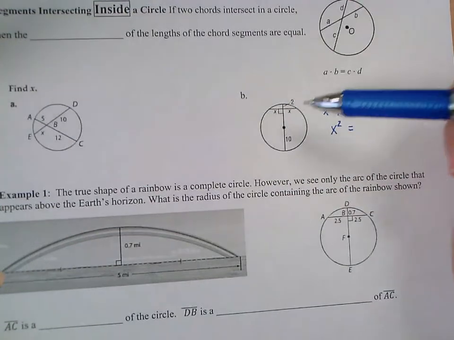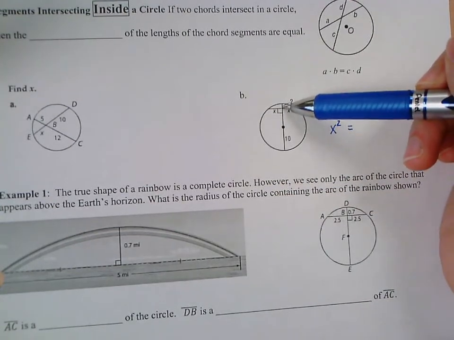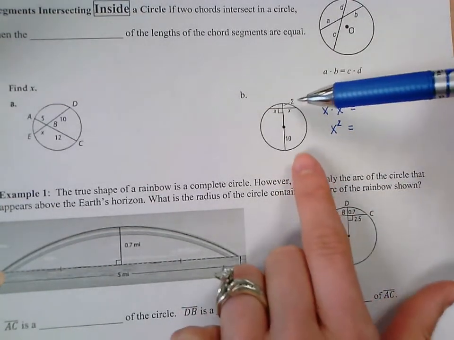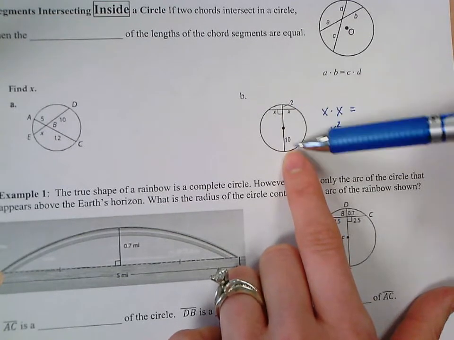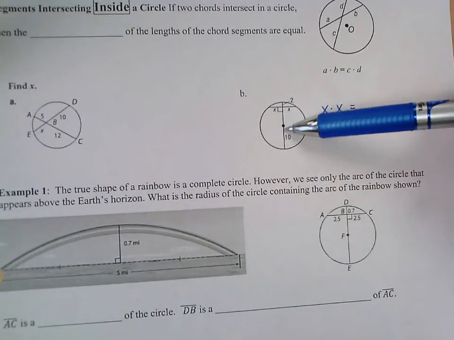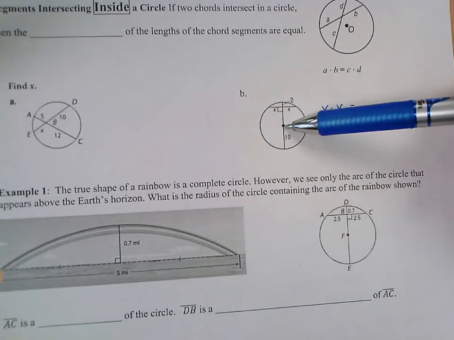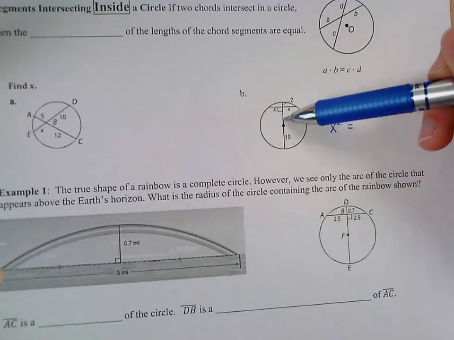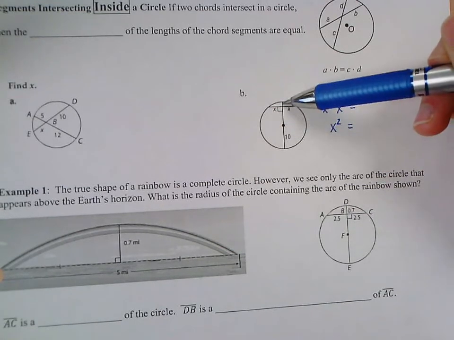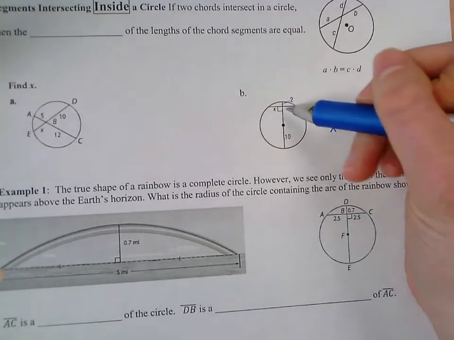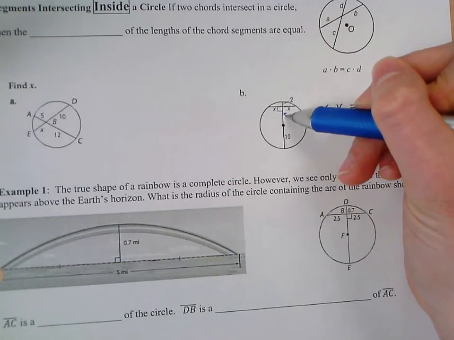And then you have this part is 2. So a lot of you did 2 times 10, which I can understand because you have the 2 here and then this 10. This 10, though, is just the radius. It's not this whole thing. So if the radius is 10 and this part is 2, that means this part is 8.